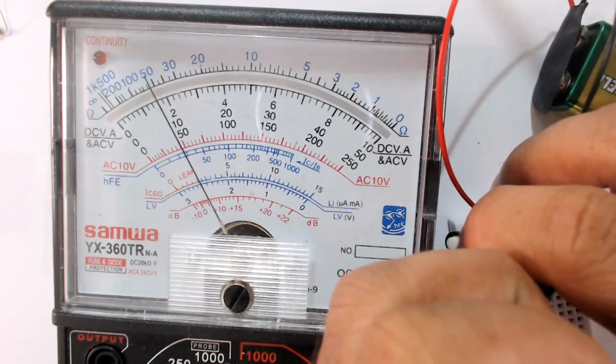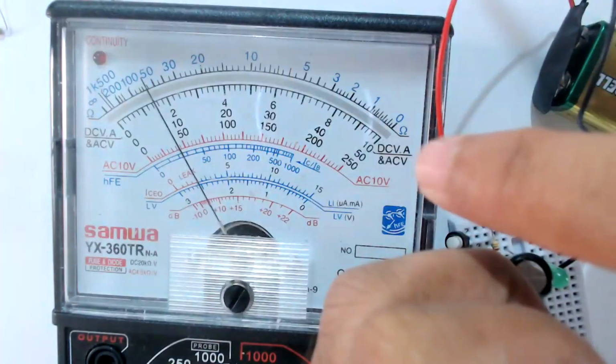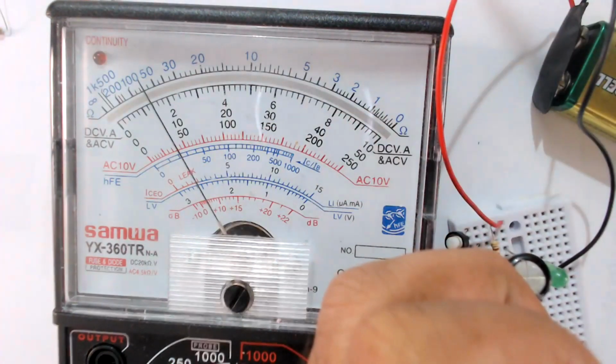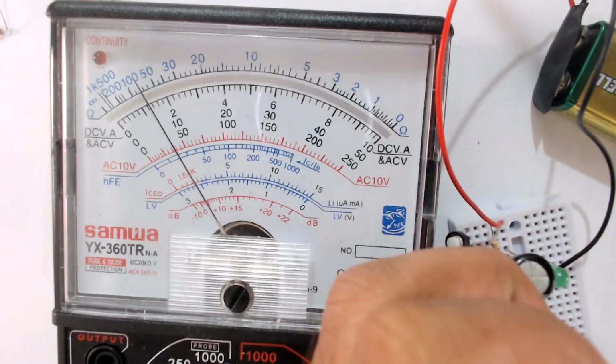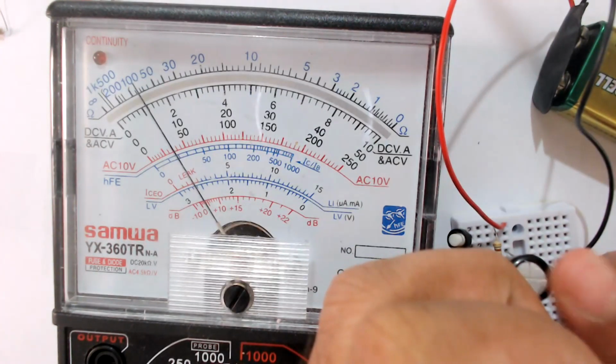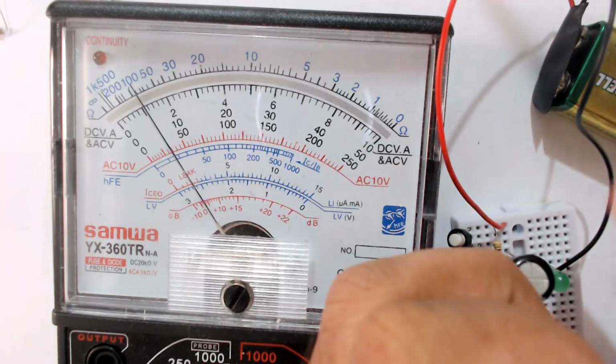Right? Now you can see the initial charge, you have to read it on the 250 scale. It is discharging. I am using a 1000 microfarad capacitor. That's why you can see it gradually.